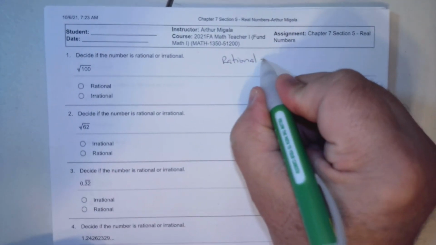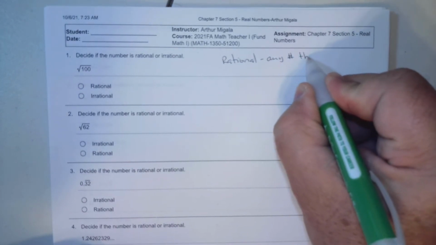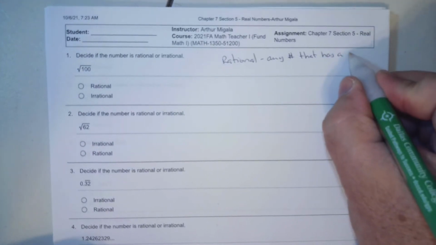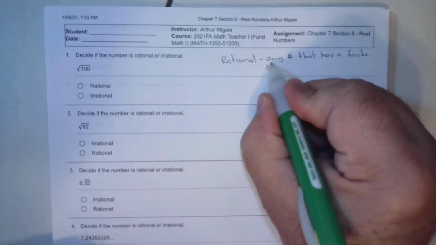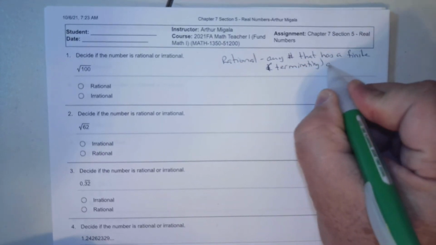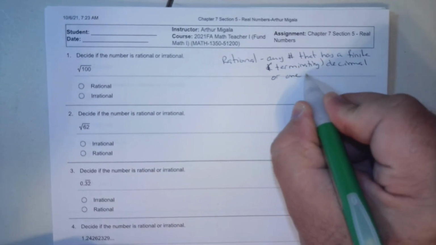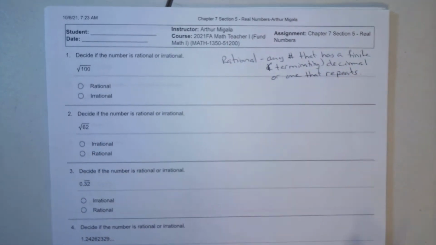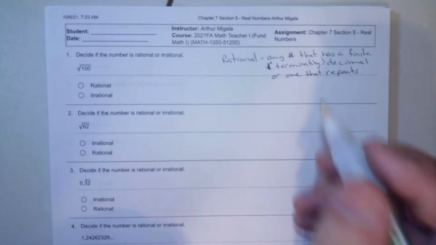Rational. A rational number is any number that has a finite, terminating decimal, or one that repeats. In other words, as long as we can tell a pattern or it ends, that's rational.